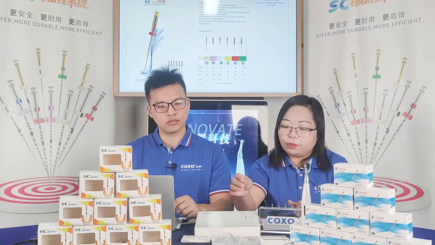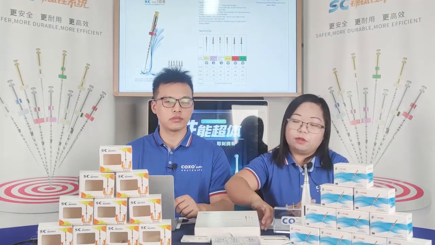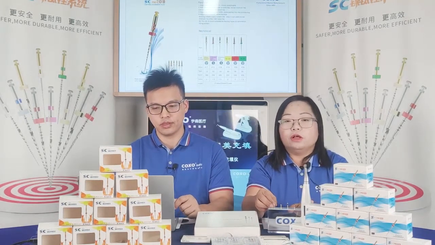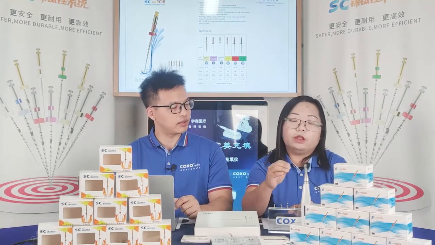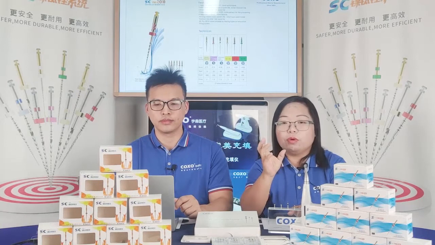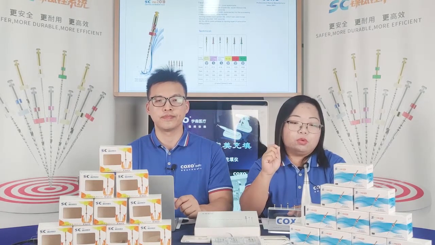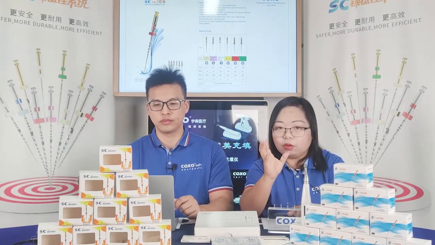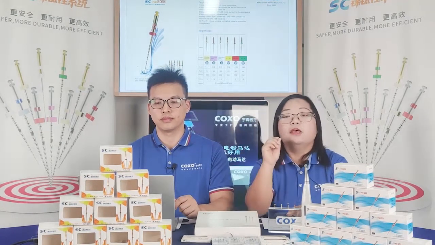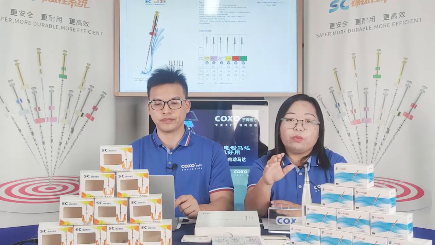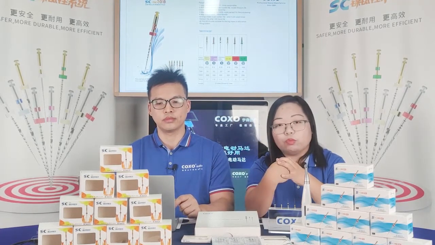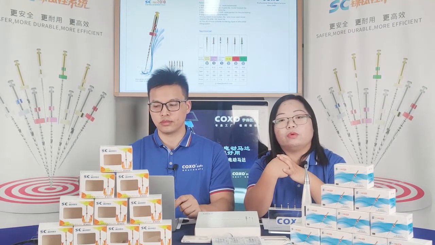For the SC Pro 2018, this is a special design for speed. Yeah, the professors like this model very much. If you're very good at endo, you can do the canal very well, so you can consider using our SC Pro 2018, because it goes into the canal very fast and finishes the canal very quickly. The effect is very good.